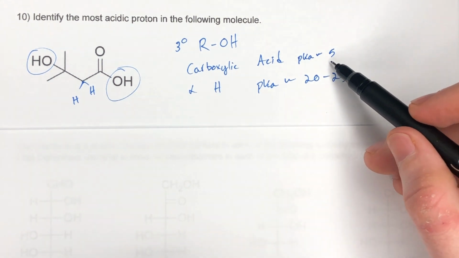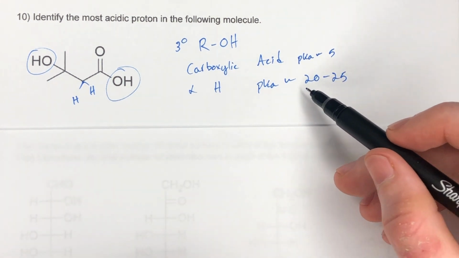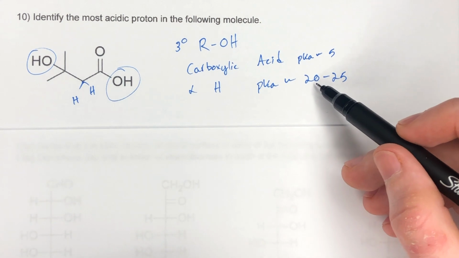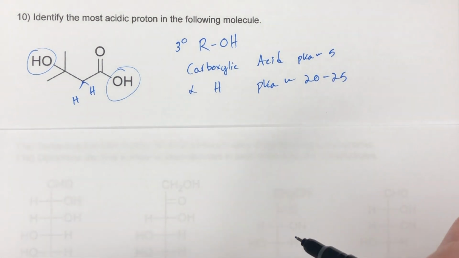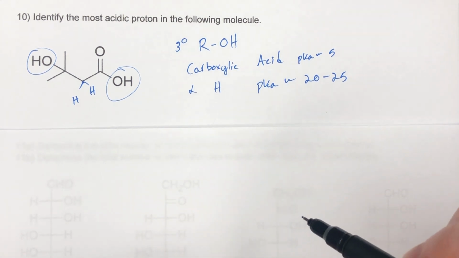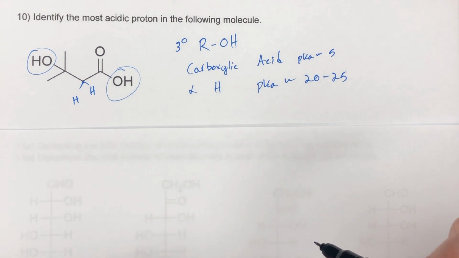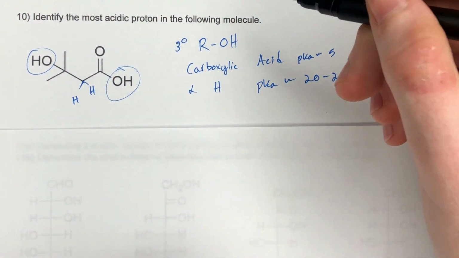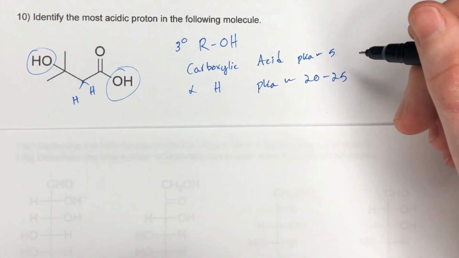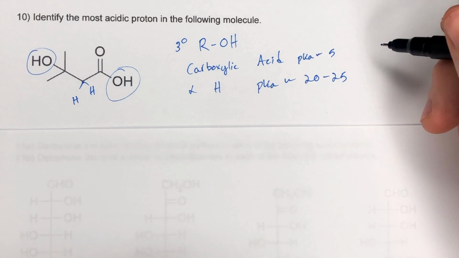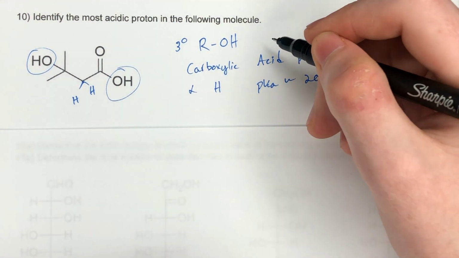So something with a pKa of 5 versus something even on the low end, if this has a pKa of 20, that's a difference of 15, but that's 10 to the 15. And remember, a trillion is 10 to the 12. So we're talking ridiculously more acidic for the carboxylic acid, so much more acidic, it's hard to even understand what those numbers are implying. It's not like just 15, like it looks to be, because it's all log scales.